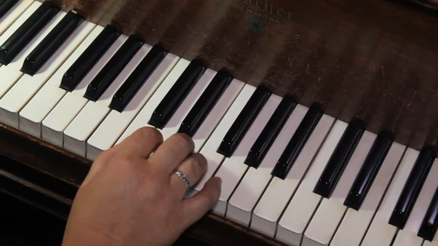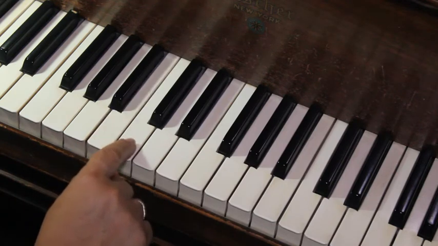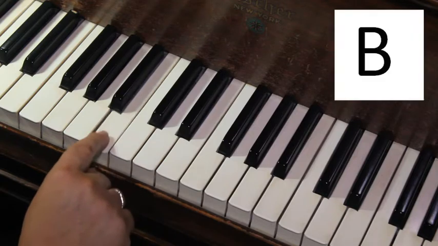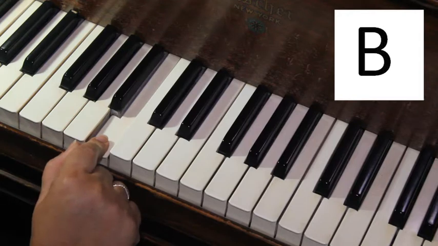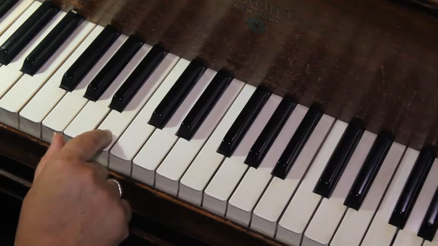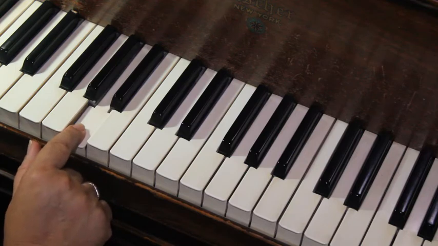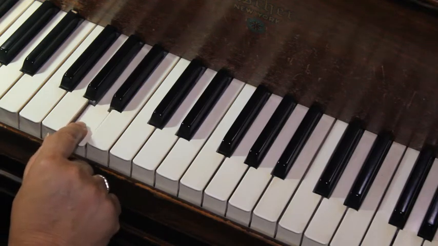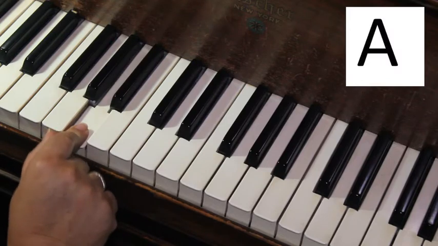What note is this? You can count backwards from the note C to figure it out. This note is called B. Name this note. Remember, you can always count back from C. C, B, A. This note is A.